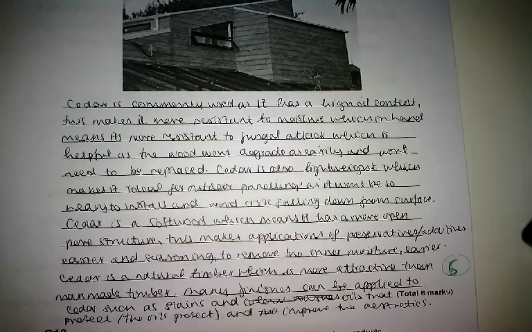So if we look at this one again, a detailed explanation of why cedar is commonly used in outdoor cladding, with a wide range of appropriate justifications that may include aesthetics, working properties and suitability for the cladding context. 5 to 6 marks. So cedar is a quick growing softwood, so very sustainable to use in building applications. So once cut down, we can replant it and regrow it quite quickly.